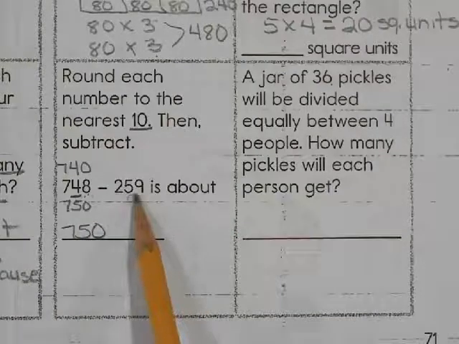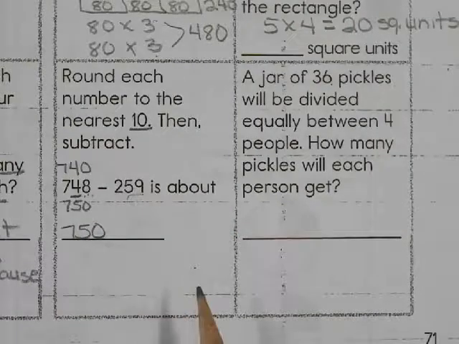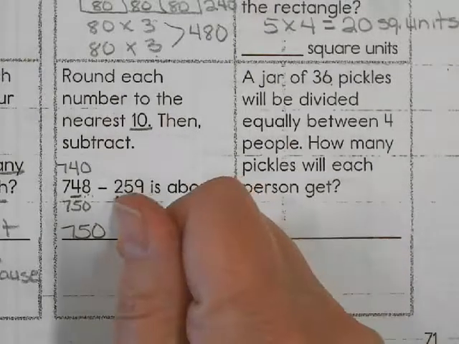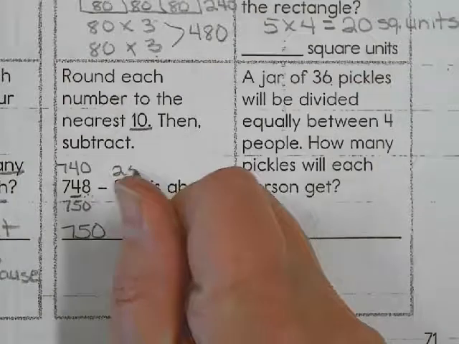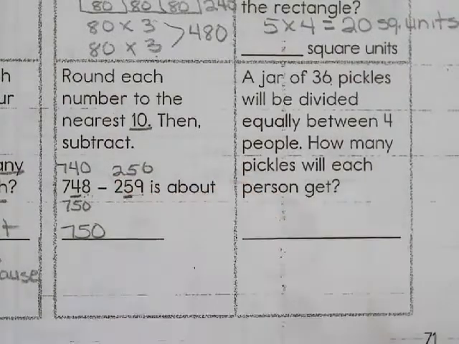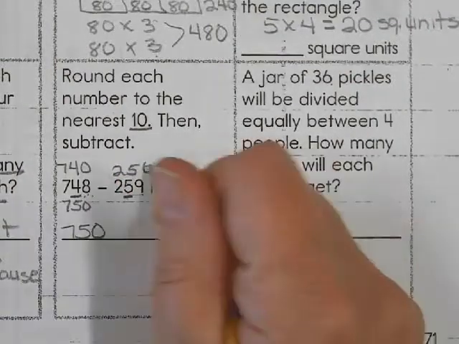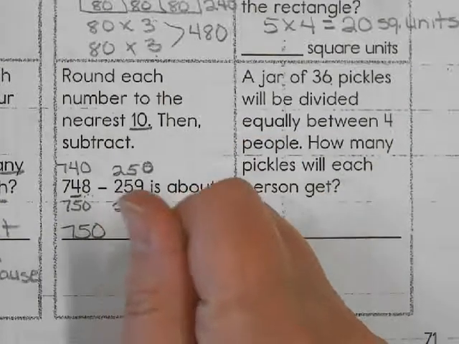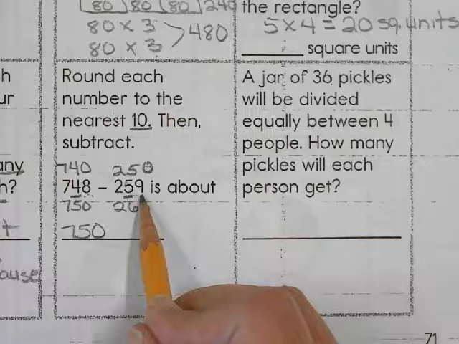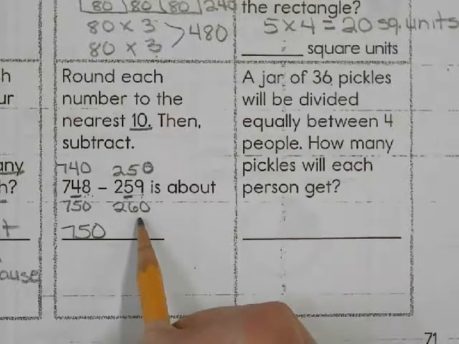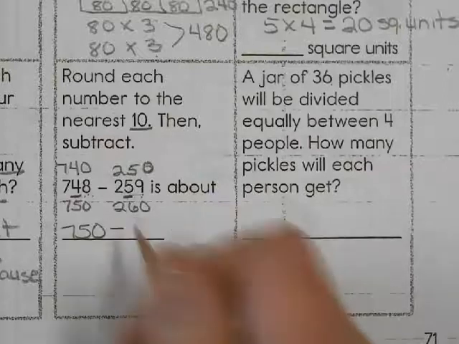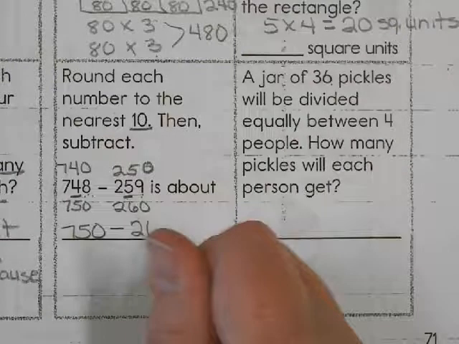Taking 259, 59 is 1 away from the next 10, so that should be pretty easy to figure out. We have 250, which is what's in our tens place, or the next 10, which would be 260. Again, looking at the ones place, we know that this is just 1 away from 260, so the closest 10 is 260.